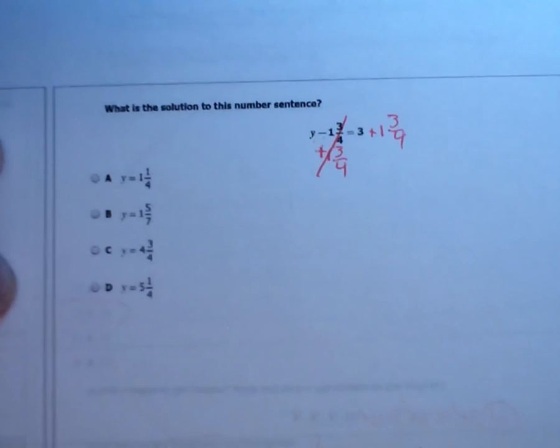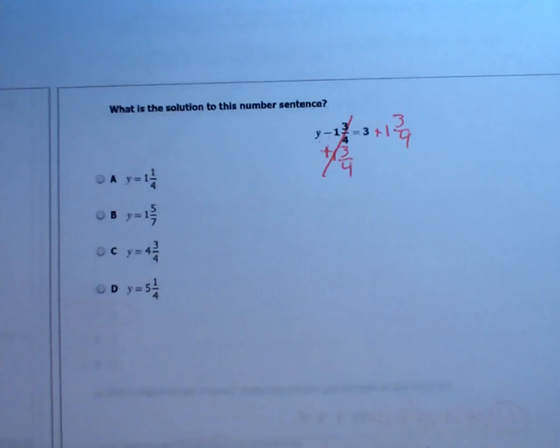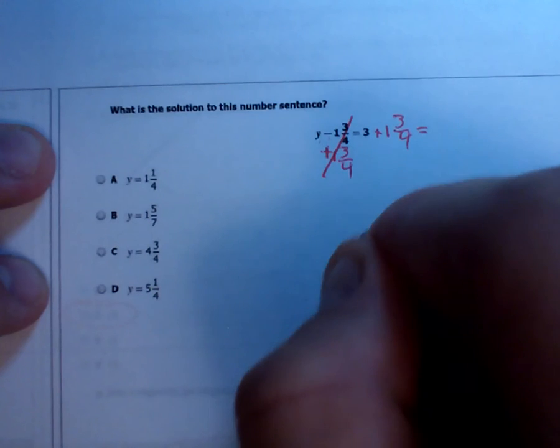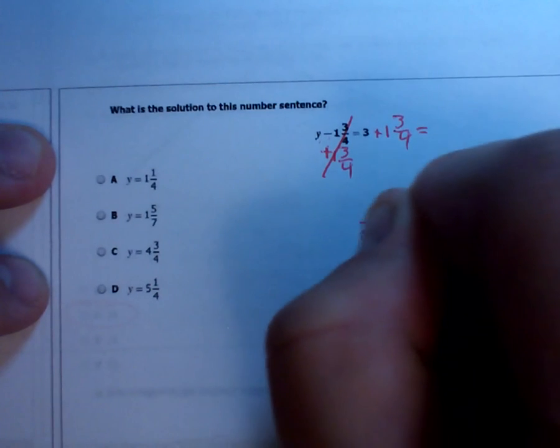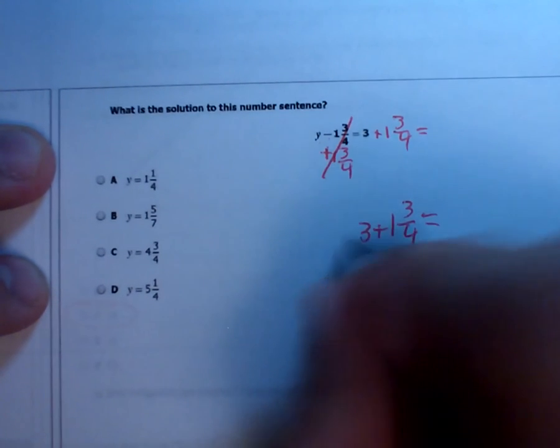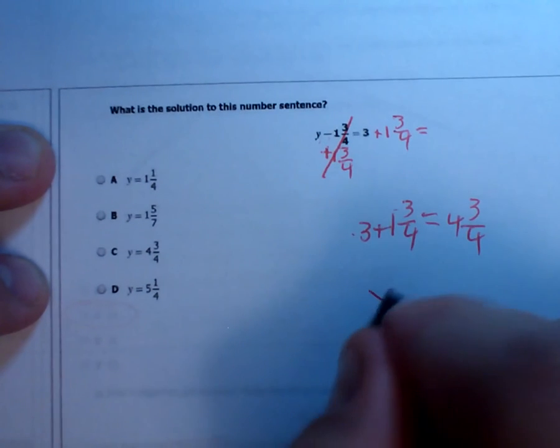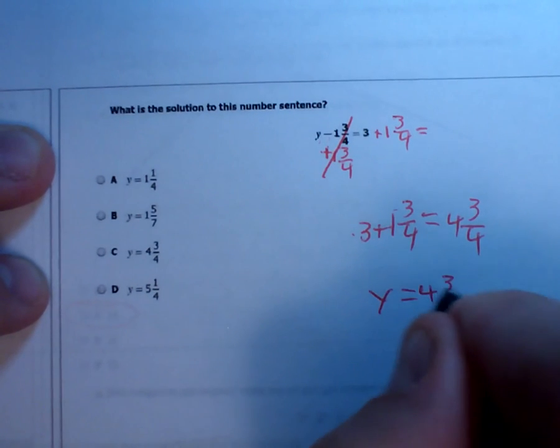All right, you can do this in a calculator, 3 plus 1.75. Or you could just go ahead and say, oh, well, 3 plus 1 is 4, and just bring over the rest. So 3 plus 1 3/4. All right, well, 3 plus 1 is 4. Bring over the 3/4. So y equals 4 3/4.